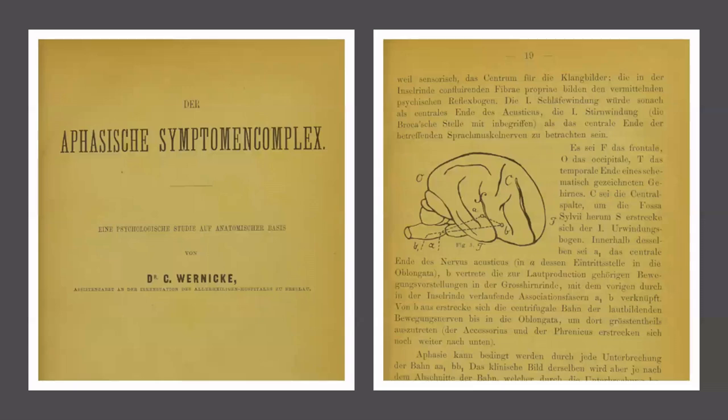And this is a copy of his dissertation. It was called Der aphasische Symptomenkomplex, eine psychologische Studie auf anatomischer Basis, or the symptom complex of aphasia, a psychological study on an anatomical basis. And this was, well, revolutionary, because we have all seen this drawing, or at least a drawing that looks like it. But this is where it all came from.